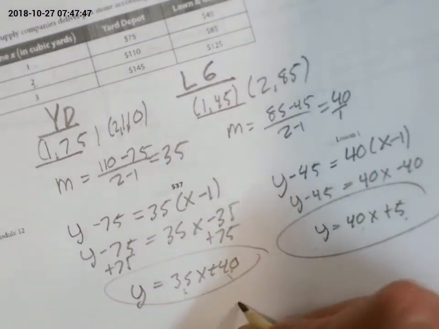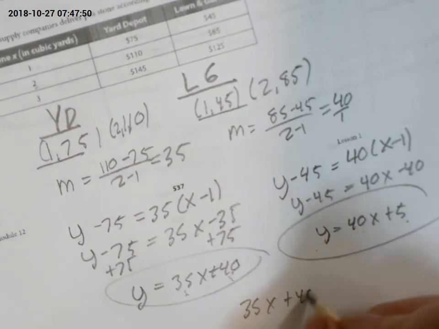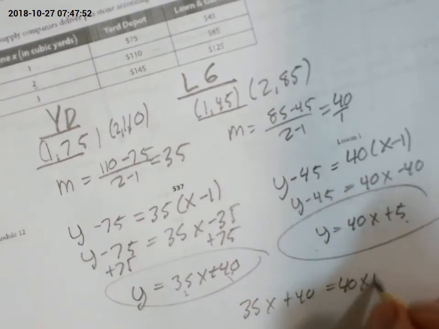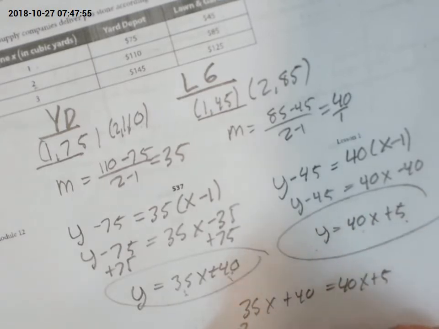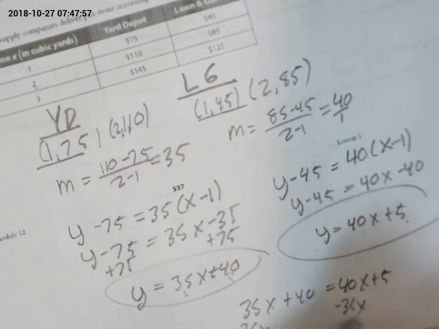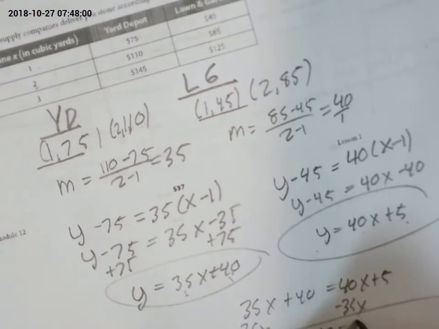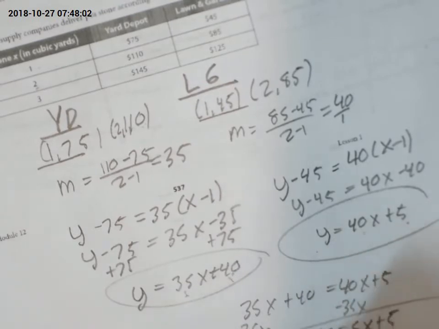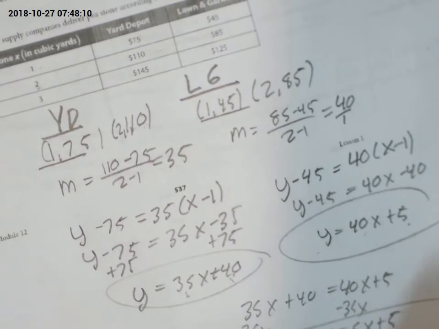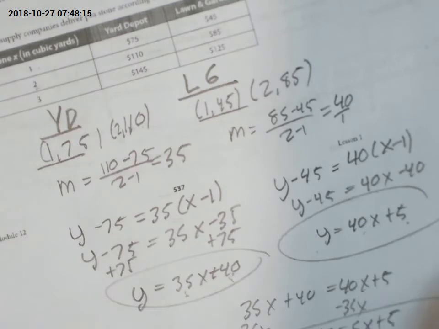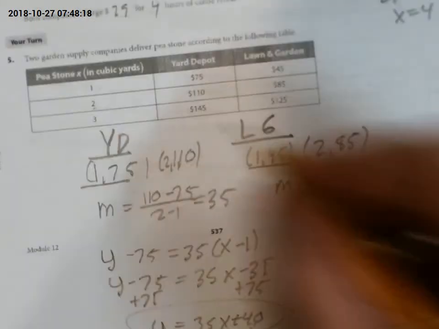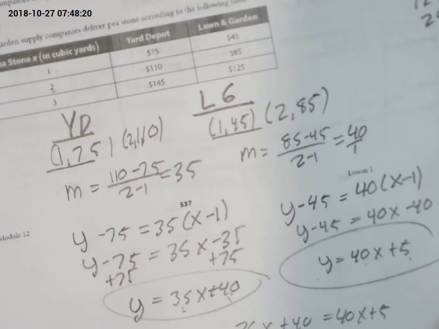Set them equal to each other. 35x plus 40 equals 40x plus 5. Subtract 35x. 40 equals 5x plus 5. And we're going to subtract this 5. We're just solving for x now. 35 equals 5x, which makes x equals 7. Alright. Ooh, it looks like x up here is cubic yards, so we'll say yards. They charge per yard. We got one more to go.